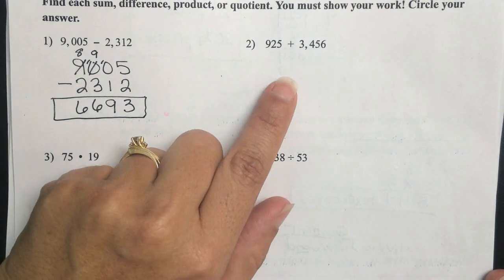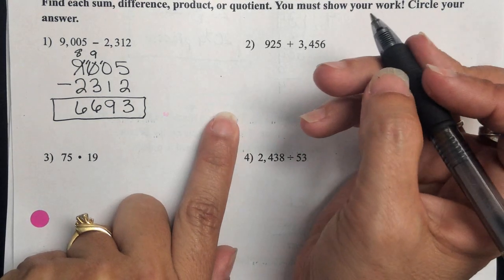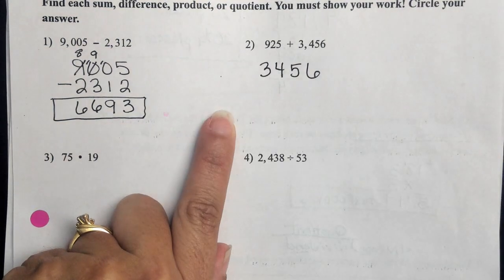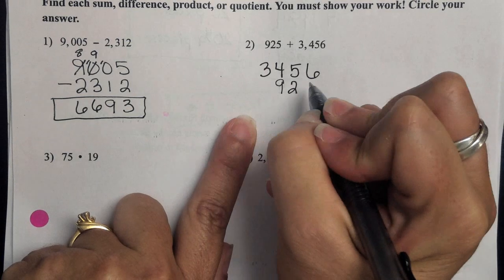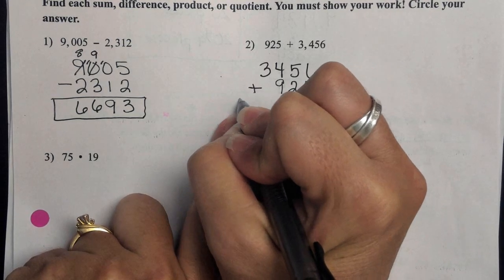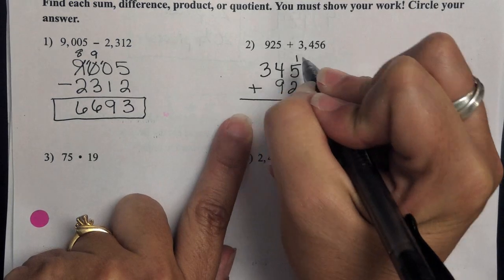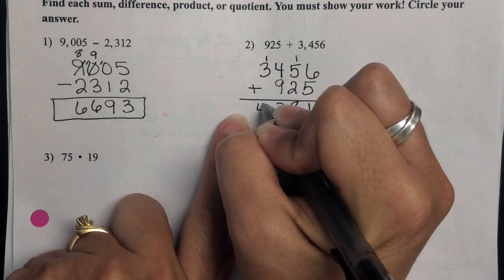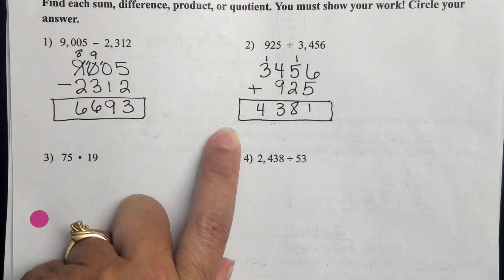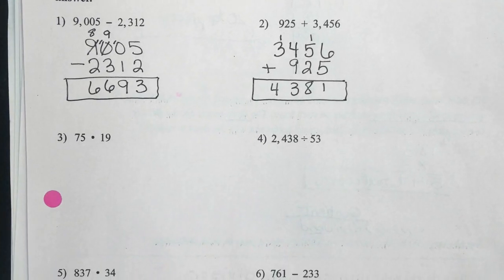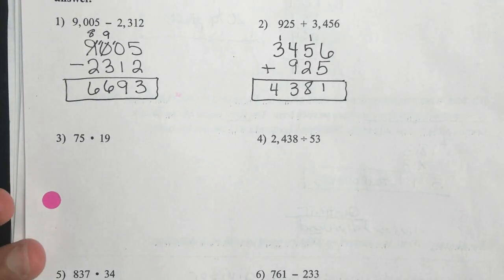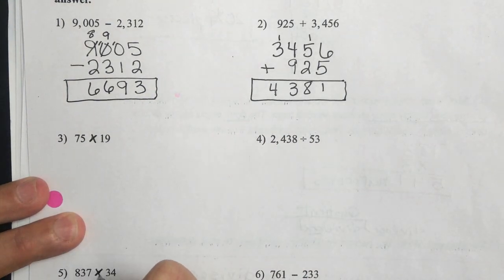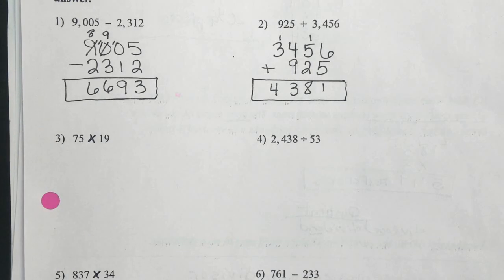Here we go. Number 2. I'm going to put the 3,456 on top. I honestly like to put the smaller one on bottom because it's addition. Everybody good there? Okay, so what I'm going to do is give you a few minutes. Do like 3, 4, 5, and 6. See if you can get ahead of me. 3 and 5. These are multiply. I know they got a dot, but they're multiply.